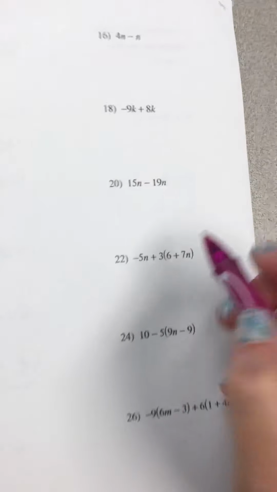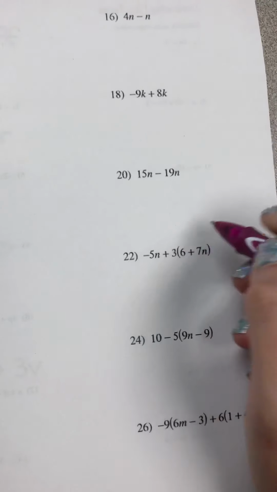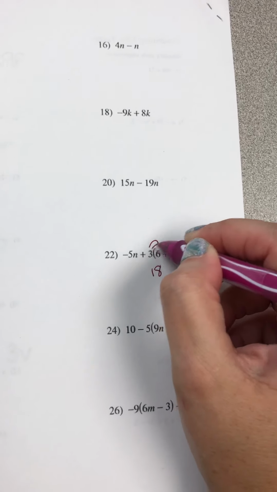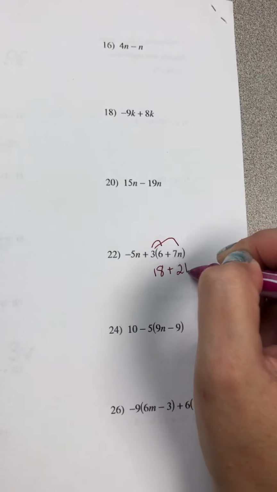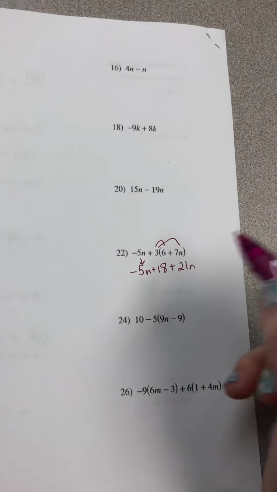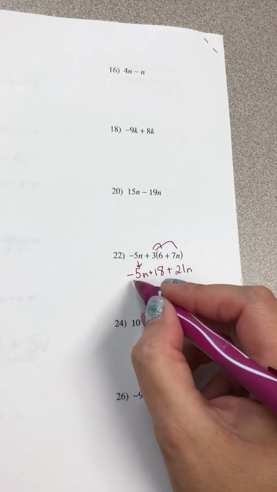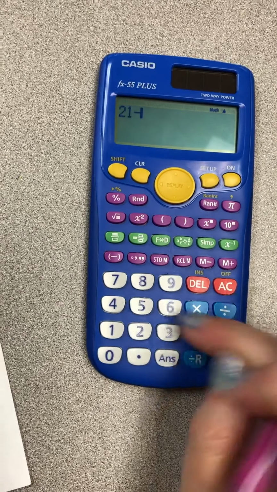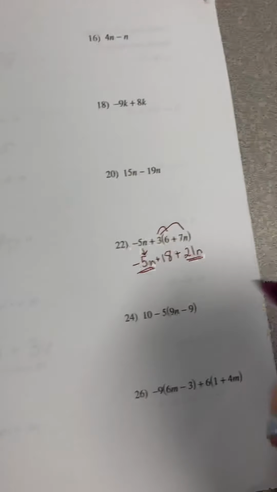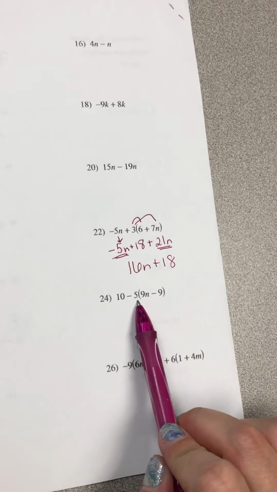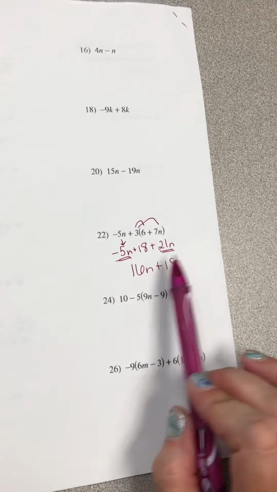So let's look at number 22 together. So you're going to do distributive property first before you combine like terms. So 6 times 3 is 18. 3 times 7n is going to be 21n. And then we bring down the rest of this down here. So I've got 21 and negative 5n. So what's 21 take away 5? Check yourself on your calculator. Oh wait, you don't have a calculator, sorry. So 16n plus 18. So again, when you have ones like this, it just wants you to use the distributive property first and then combine your like terms.